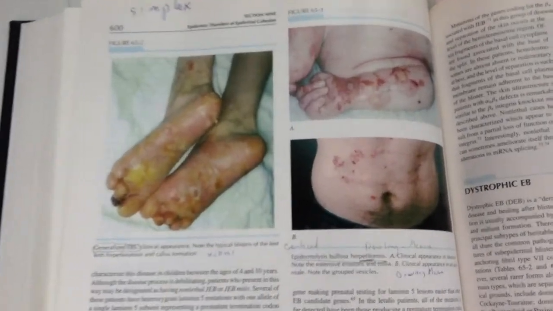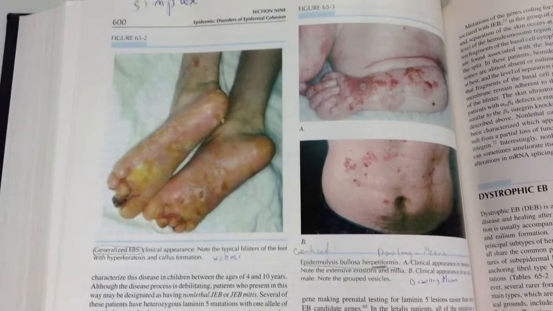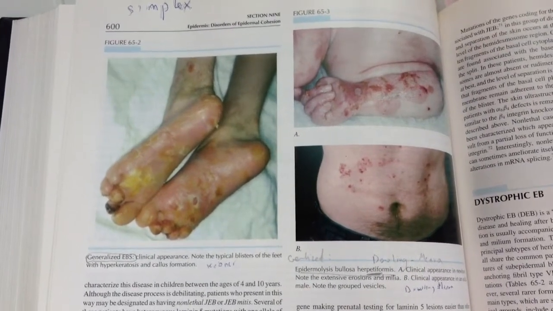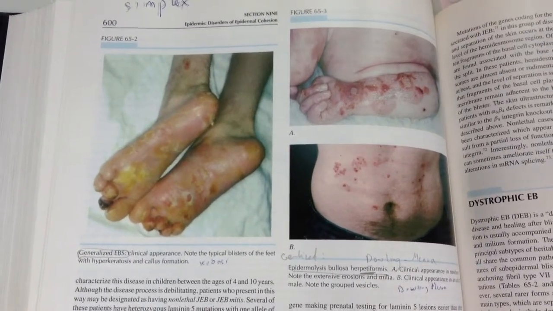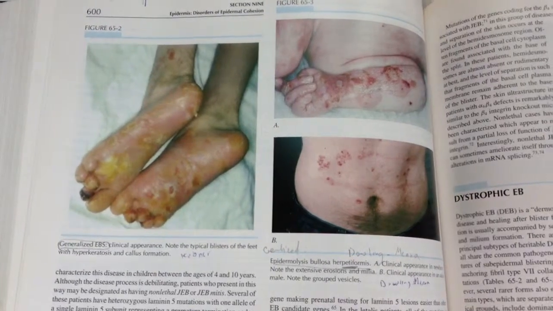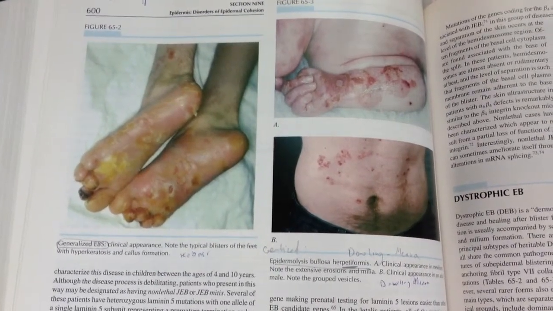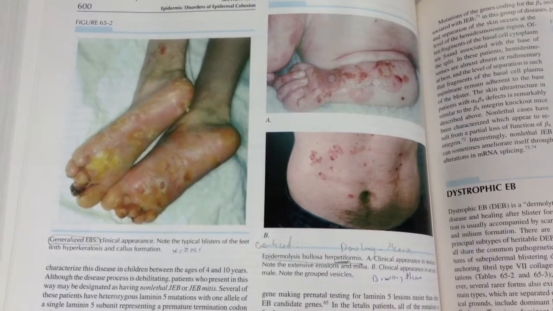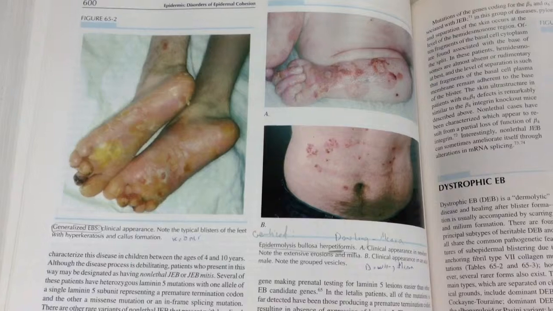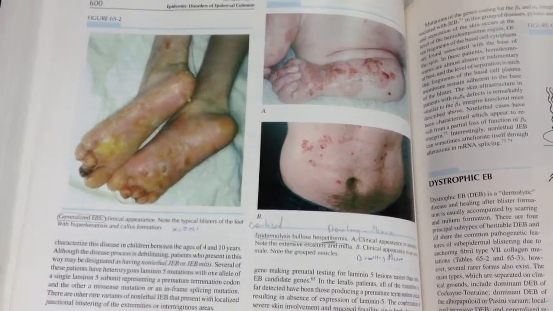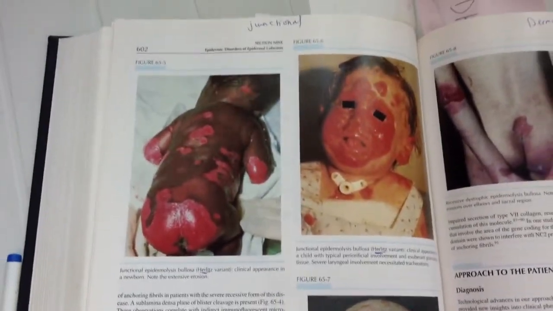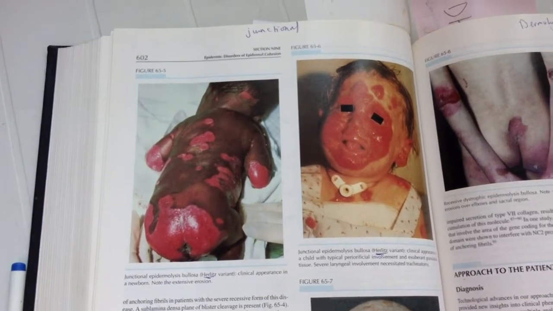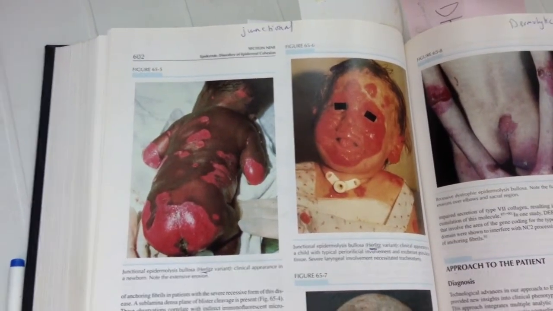Here we will see congenital epidermolysis bullosa simplex. To the left, there is the generalized epidermolysis bullosa type, Köbner type. There are blisters on the feet with hyperkeratosis and callus formation. And to the right, there is the generalized type, Dowling-Meara, or the herpetiform type. You can see also milia and grouped vesicles. This is the simplex. For the junctional type, which is the bad type, junctional epidermolysis bullosa, Herlitz type, to the left and to the right.